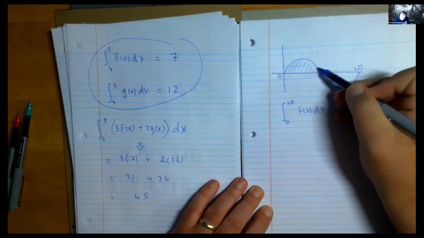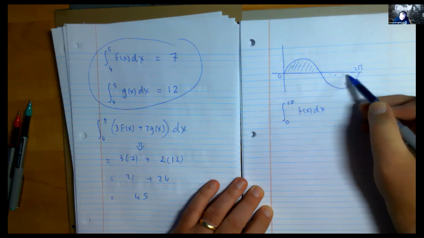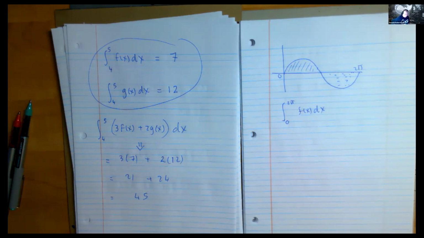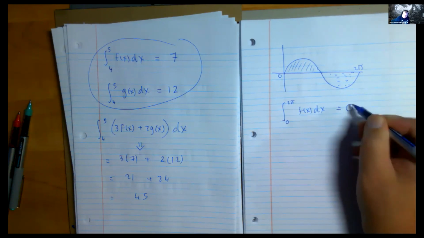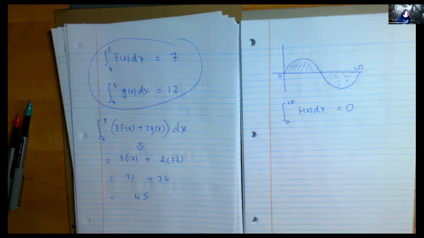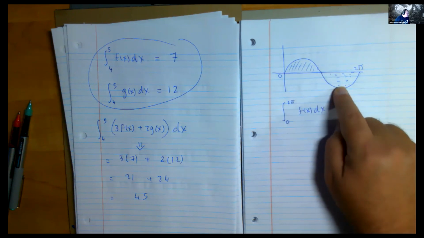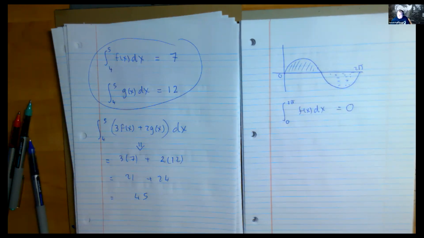Because of symmetry, won't this bit, even although I don't know what its size is, be equal and opposite to that bit? So won't that make this answer 0? I don't know what that is, I don't know what that is, but I know that they're the same thing, whatever that is. And so they cancel. So that was a cool little thing.